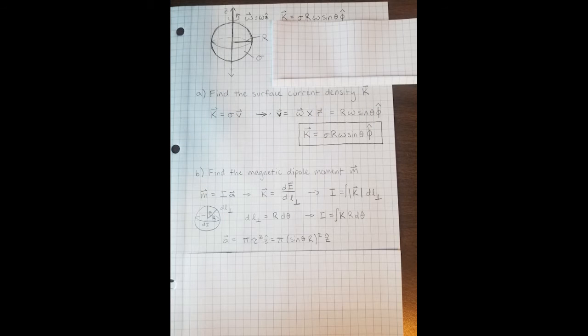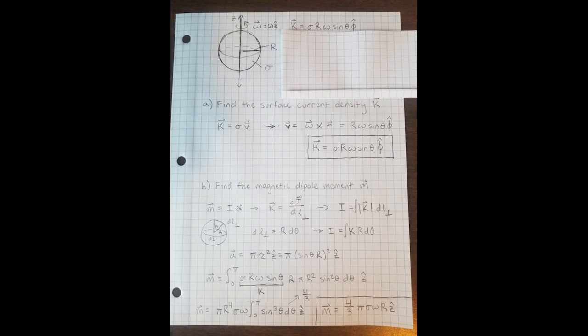Next, we need to find the area vector, which is essentially just the area of each slice of the sphere that we're concerned with. And the radius of each of those circles will be equal to the radius of the sphere times sine theta, depending on how high they are up the sphere. This gives us the total integral for the magnetic dipole moment, evaluated from 0 to pi. And taking all of the constants out of the integral and integrating sine cubed theta d theta from 0 to pi, we get 4/3 pi sigma omega r to the 4th in the z-hat direction.